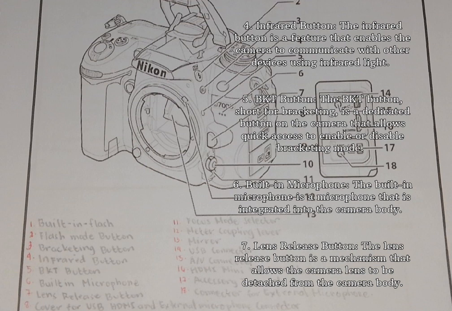The infrared button is a feature that enables the camera to communicate with other devices using infrared light. Number 5. BKT button. The BKT button, short for bracketing, is a dedicated button on the camera that allows quick access to enable or disable bracketing mode.